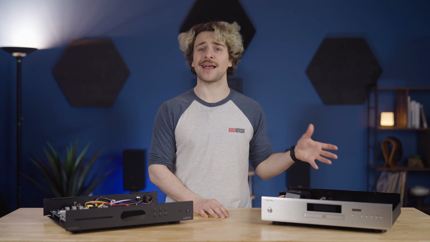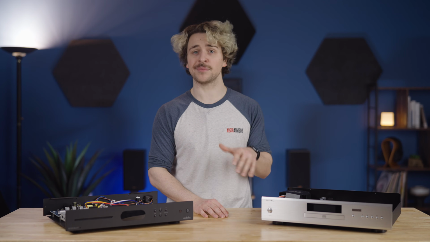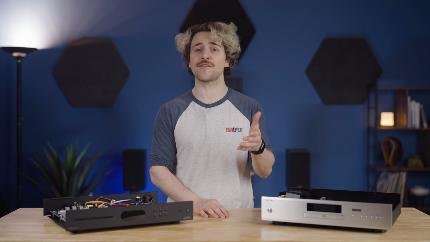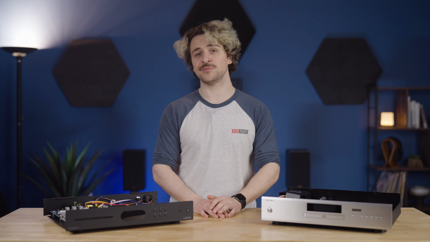Now, you're not actually repairing a house here, so the stakes are a bit lower, but the financial investment can be pretty substantial. So before buying, consider very carefully your CD listening habits along with your budget.